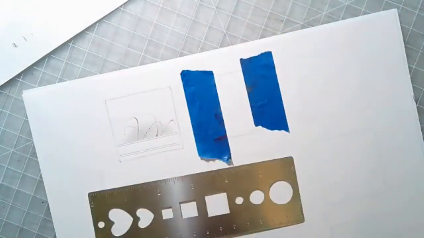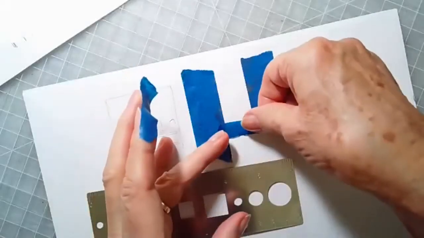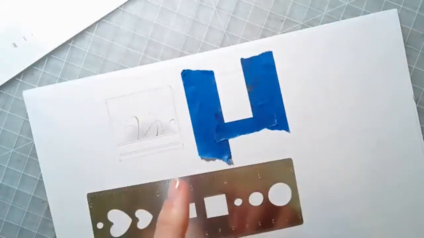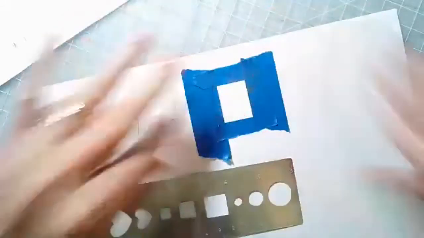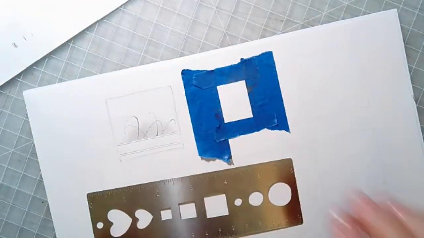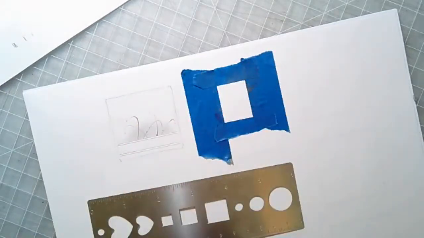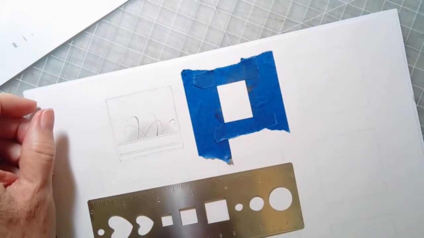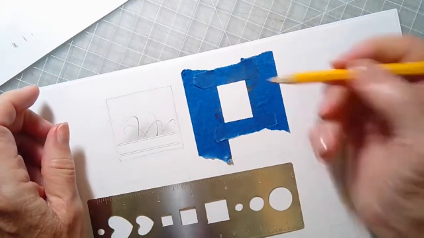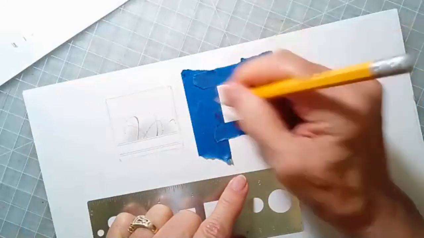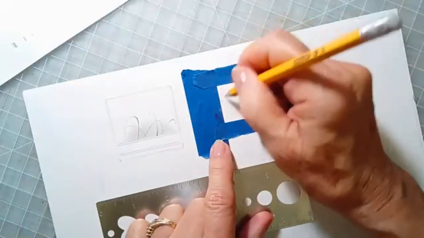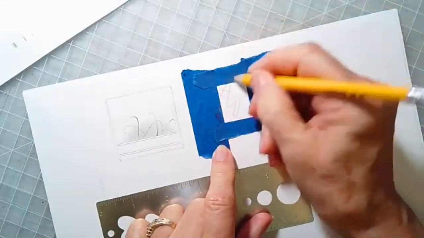So I'm using tiny little pieces of my tape. I'm not needing to use too much. I'm going to actually take that one in half. And I'm creating this little rectangle. And what I want to do now, I want to take my sharp pencil line and I want you to do some squiggles in the block. So these are going to be lines that are started like this.